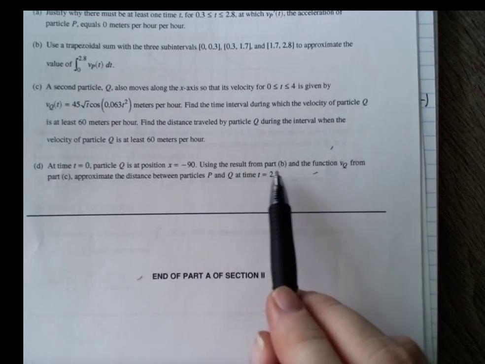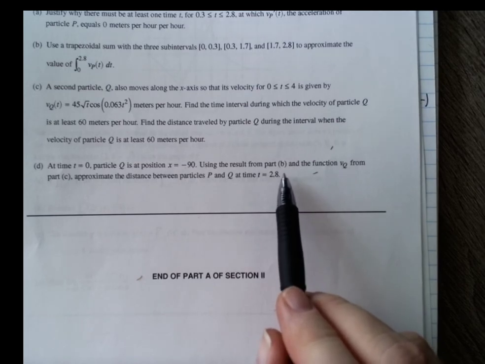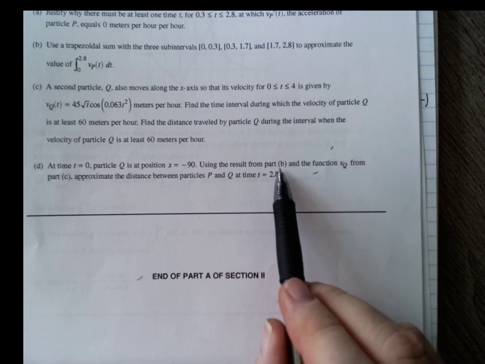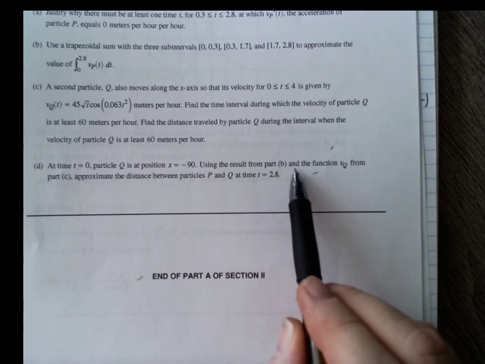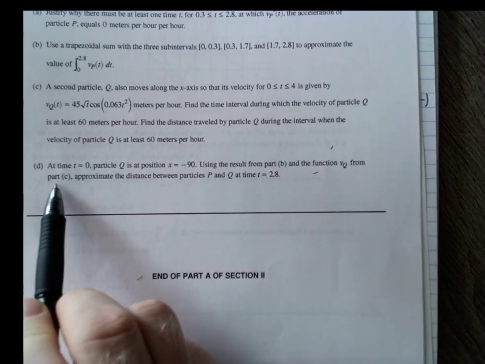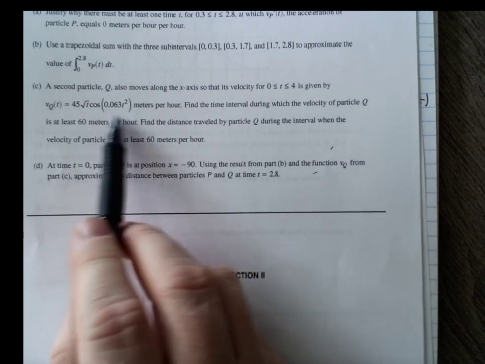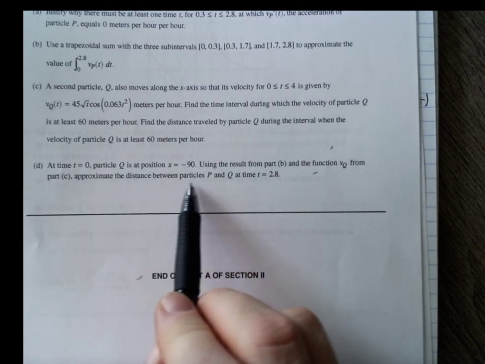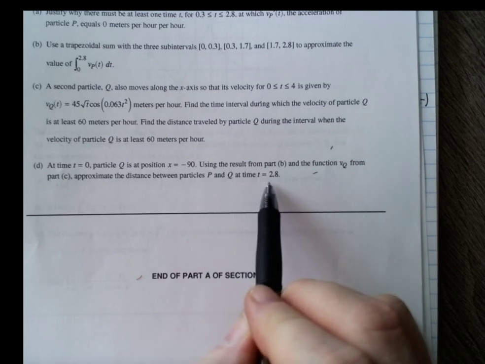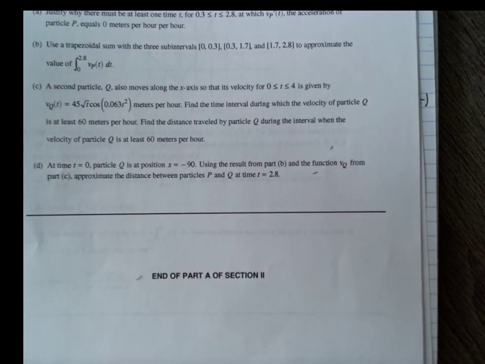Using the result from part B, that was your estimate of the distance traveled using a trapezoidal method, and the function VQ from part C, that's this function right here, approximate the distance between particles P and Q at time t equals 2.8. So we need to find their position at time 2.8, and then the difference of that would be the difference between the distances between the two particles.